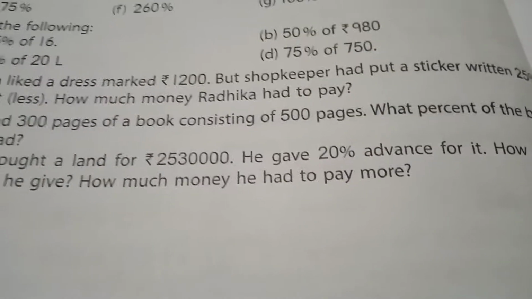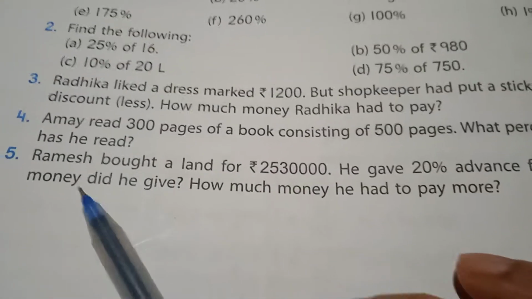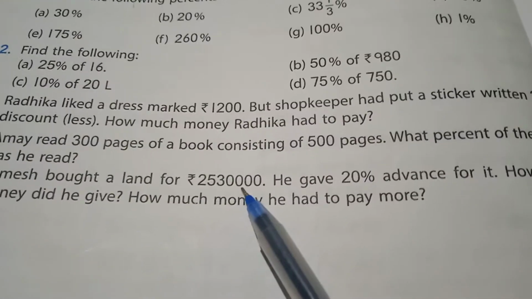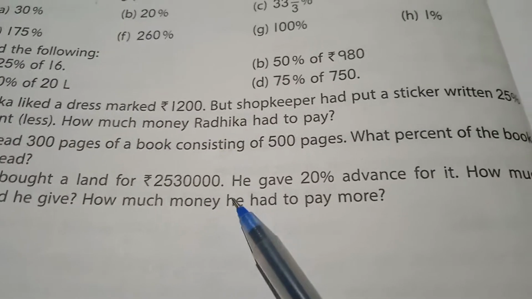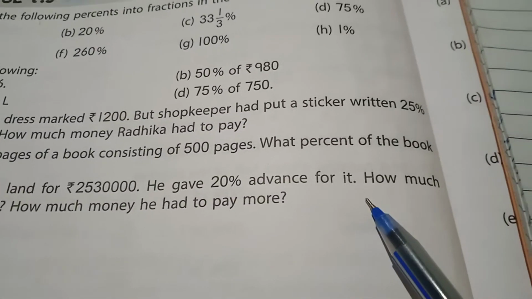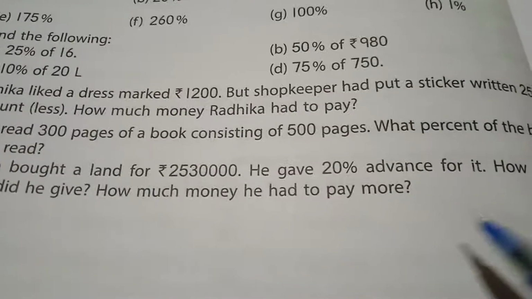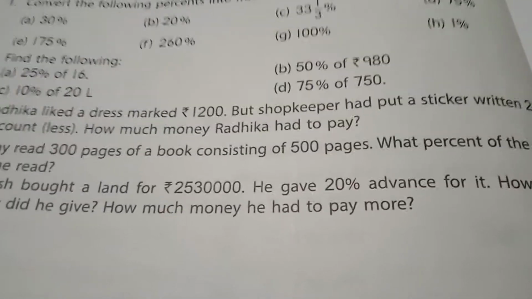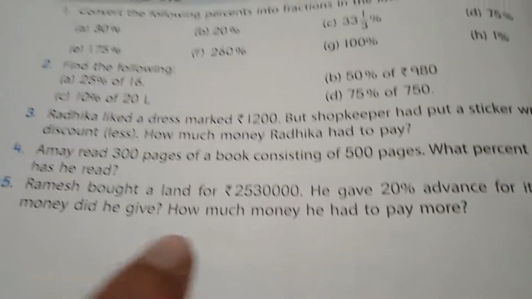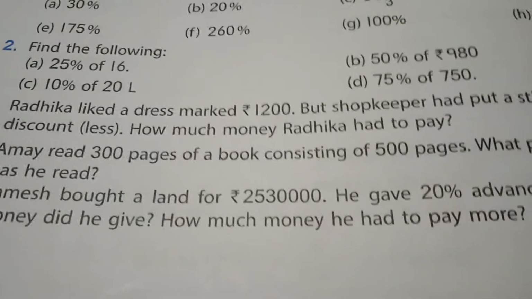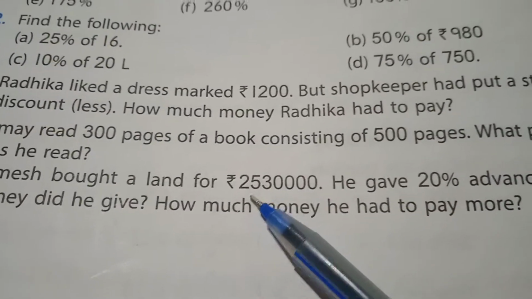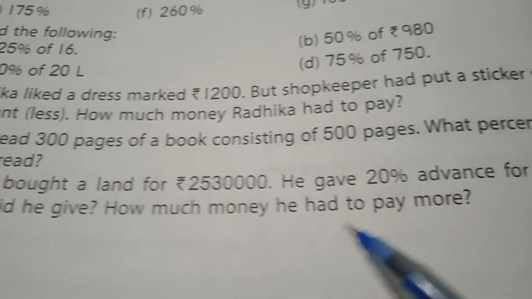And then we come to the last question of this particular exercise, which says Ramesh bought a land for 25,30,000 and he gave 20% advance for it. So how much money did he give and how much money did he have to pay more? So he wants to buy a land. एक ज़मीन खरीदना है जिसका कीमत है, टोटल कीमत है 25,30,000.